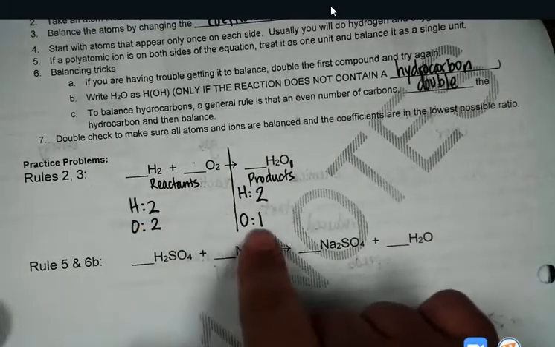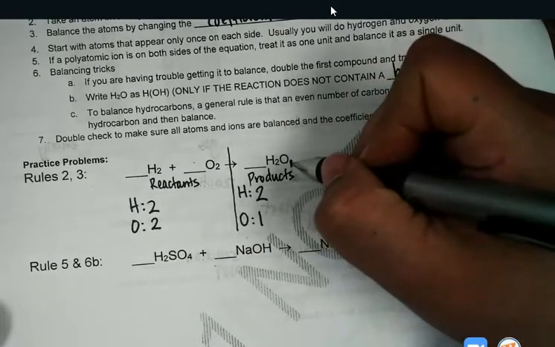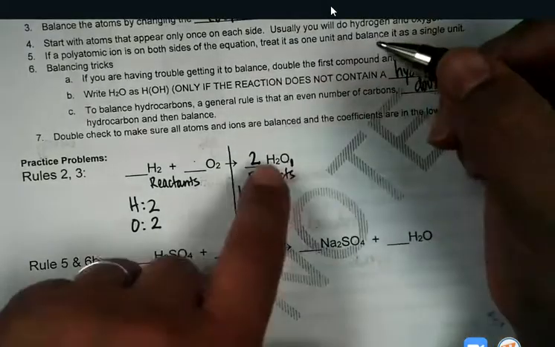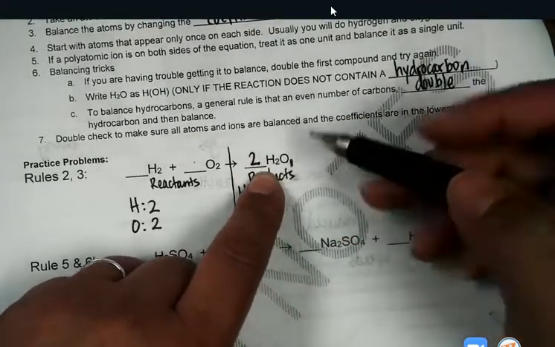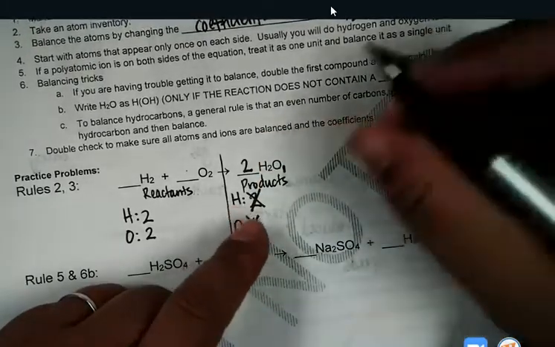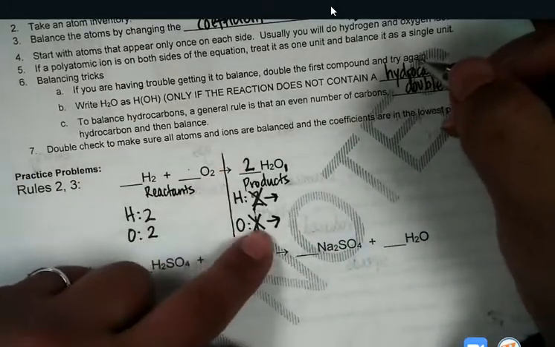So right now the oxygen isn't balanced, so I need 2. I ask myself, 1 times what gives me 2? 2. But notice, when I put a 2 here, that's going to change everything after. It's going to change H and O. So I cross out the H and the O, and put an arrow, because that means I cannot look at these numbers anymore.